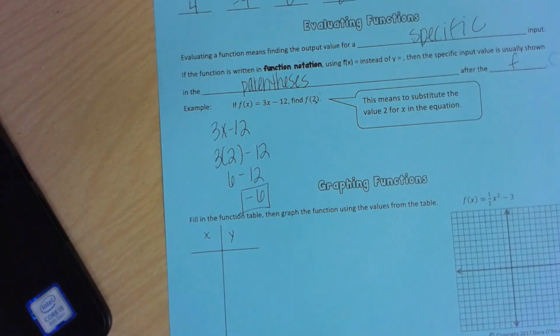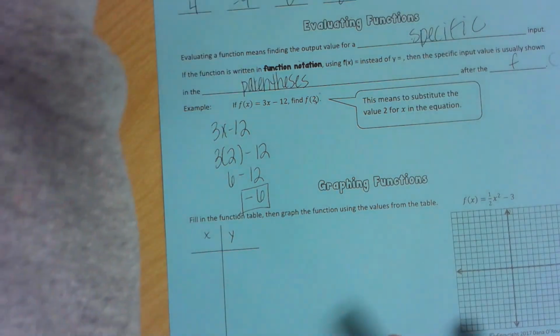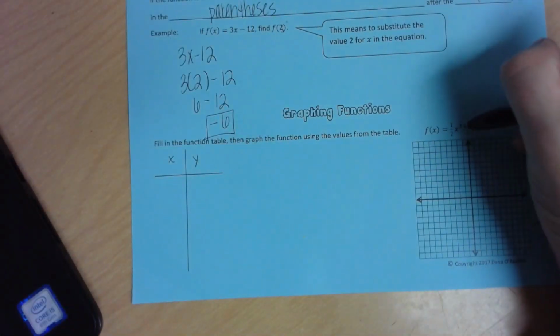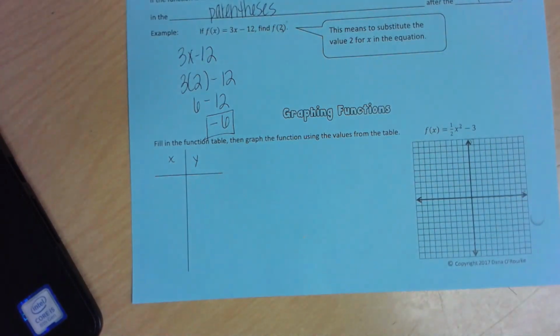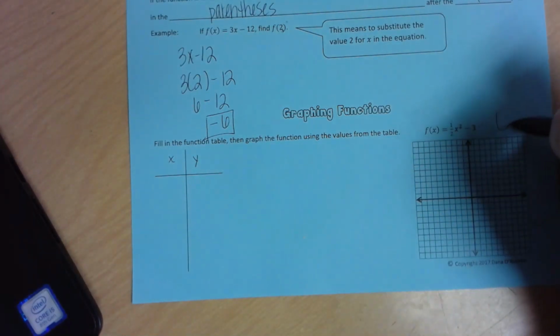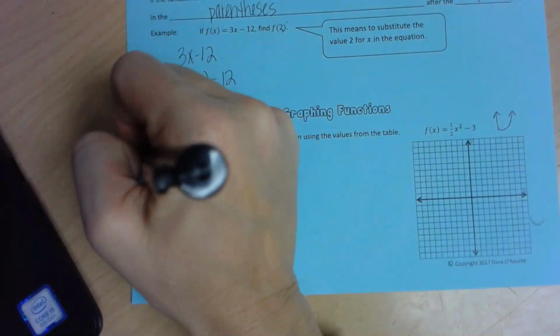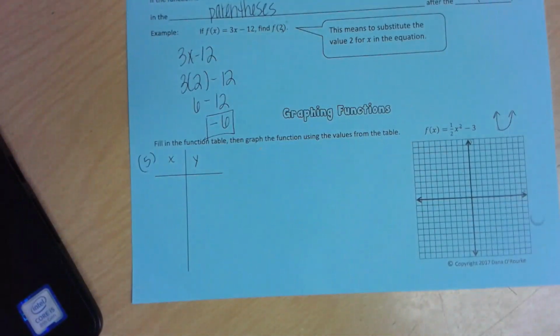Alright, so graphing functions. Find the function table, then graph the function using the values from the table. So we're actually going to plug this in. For this one right here, this is a different type of function. The squared kind of tells us it's going to be kind of crooked like this, going up and down. I won't expect you to know too much, but I just want you to understand how to plug it in. So f of x, I've got to find some x's, so I need 5 of them. Remember, the golden number is 5 here, so that I have 5 points to plot.